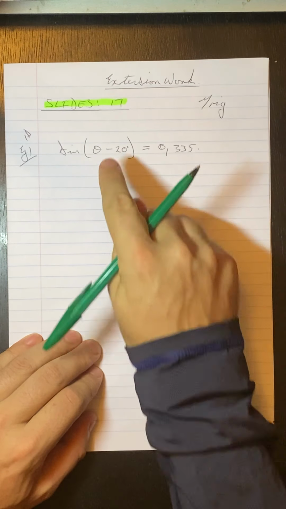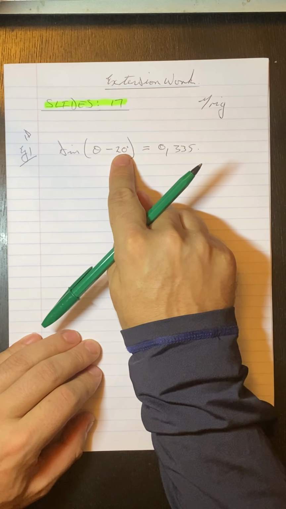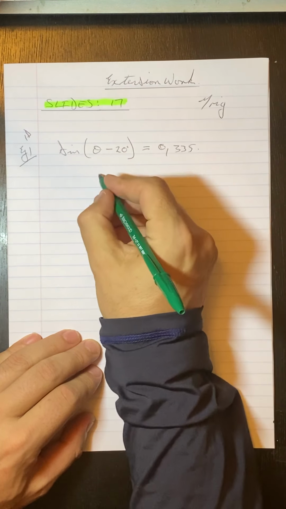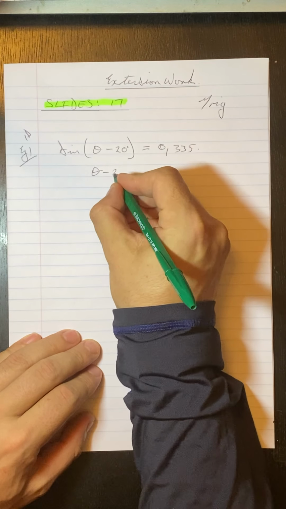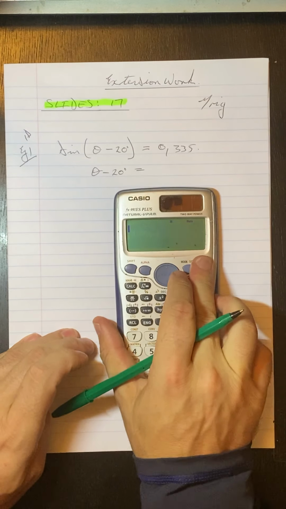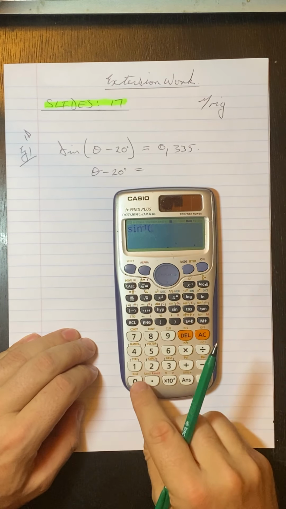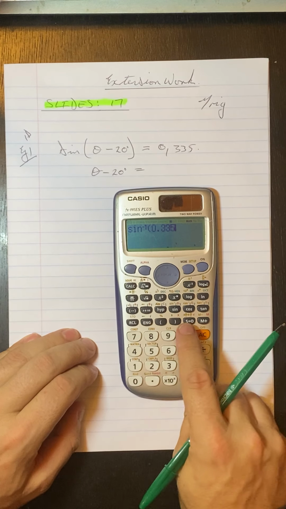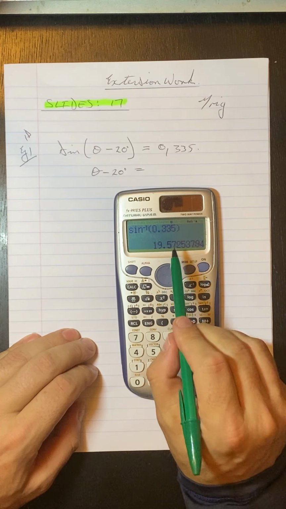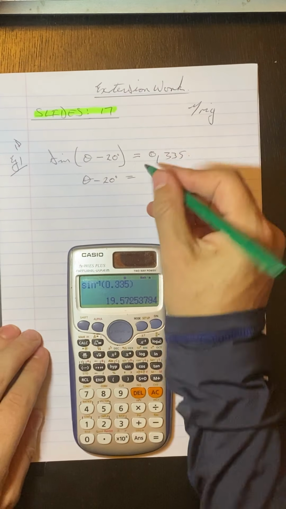Okay, I bring down my angle. Now my angle in this case is this entire thing inside the bracket, the theta minus 20. So we get theta minus 20 equals, how do we get rid of the sine? We go shift sine this number, 0.335, close my bracket, and I'm going to round that off to 1 decimal. So we get 19.6.